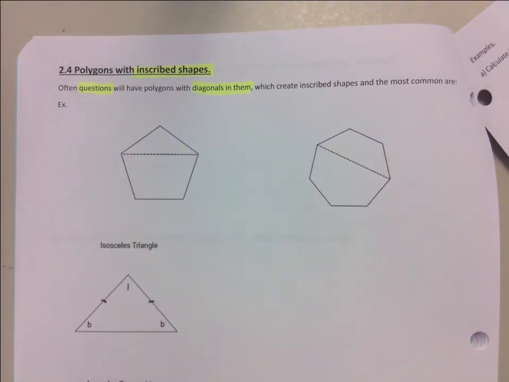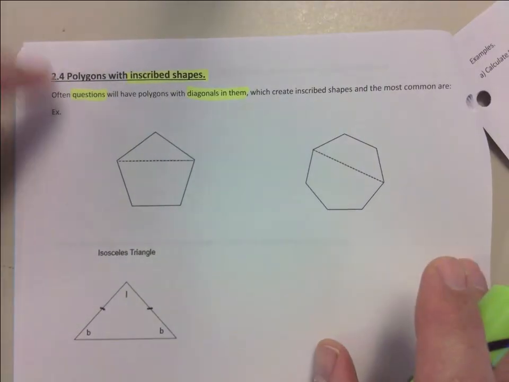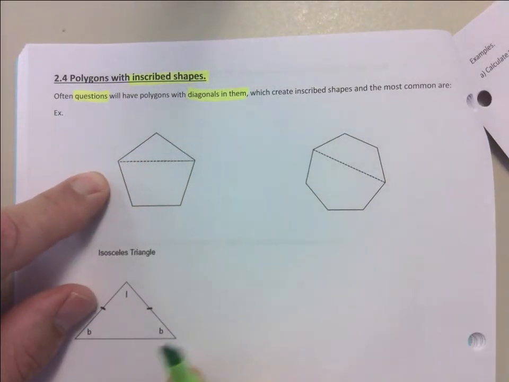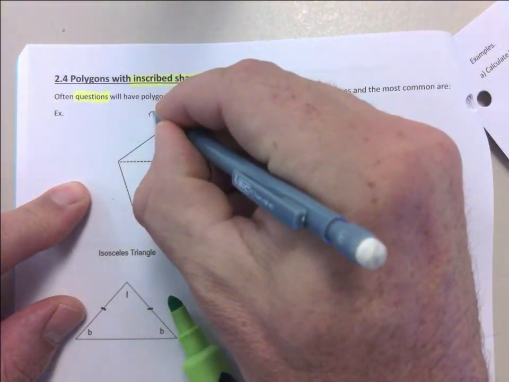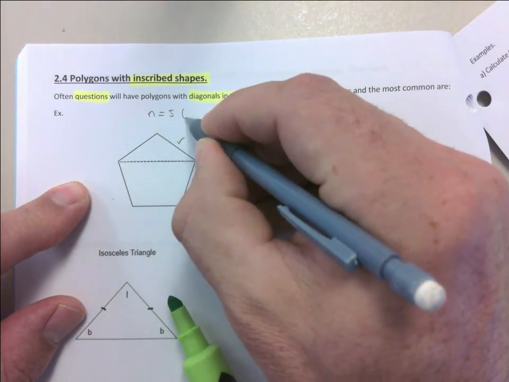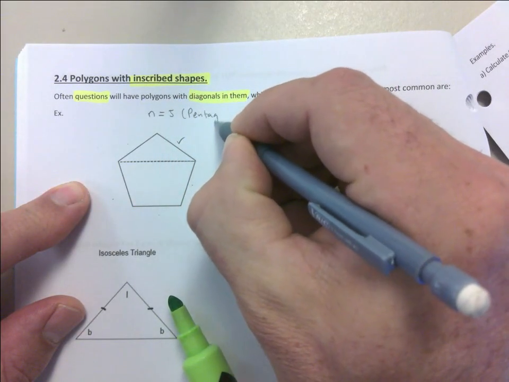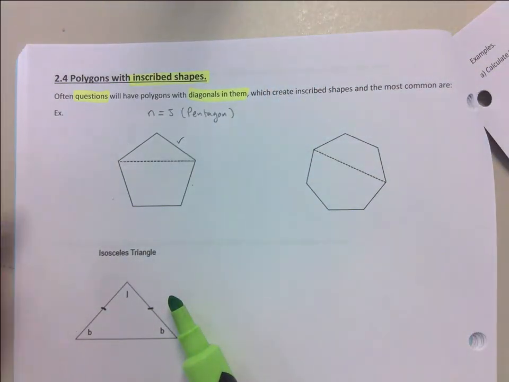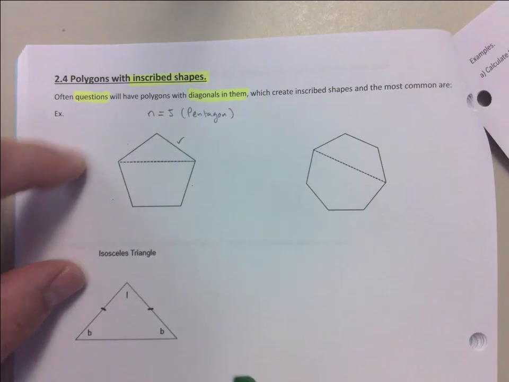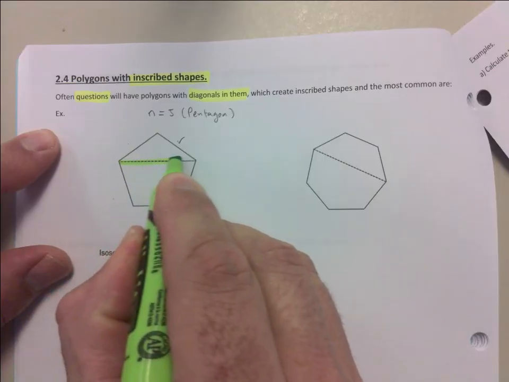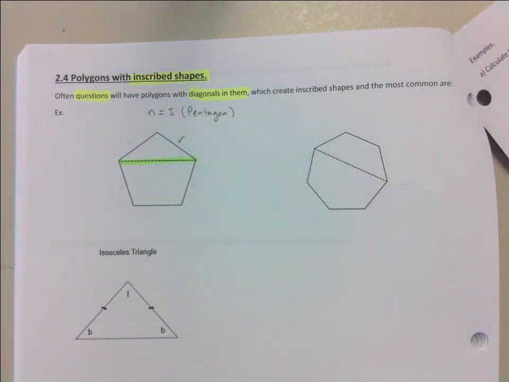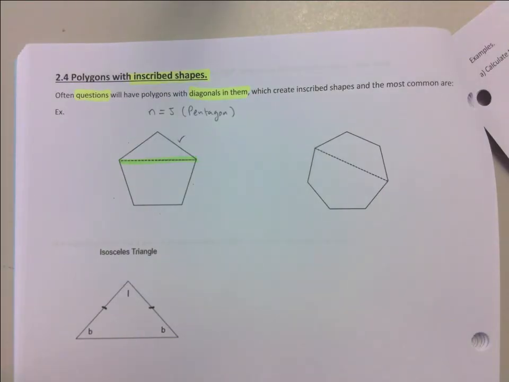Okay, let's go here and just say, for example, we've got this pentagon here. So let's count first. 1, 2, 3, 4, 5, right? N is equal to 5. It's a pentagon. And I know this seems basic. It's like I know how to count, Mr. Dirksen. I know that. But that's what you want to start with. And then you want to focus in on that diagonal that has been added to this. Okay? And so it creates two different shapes.